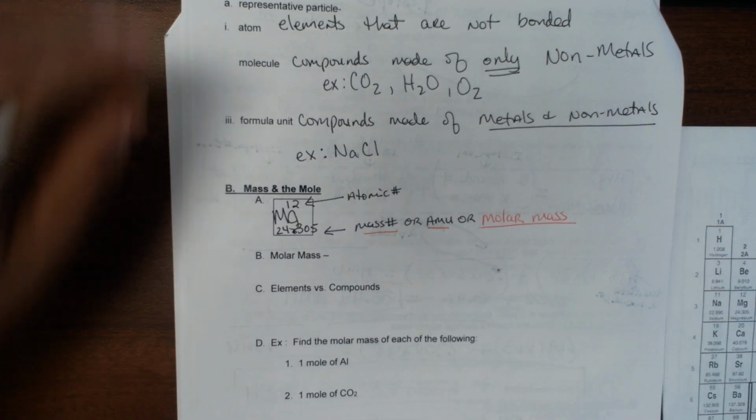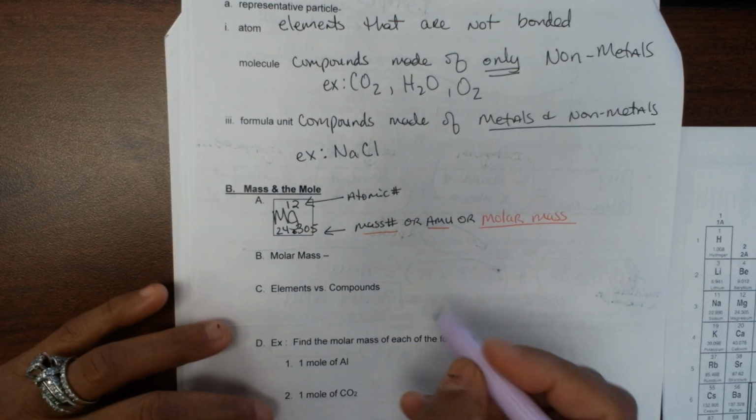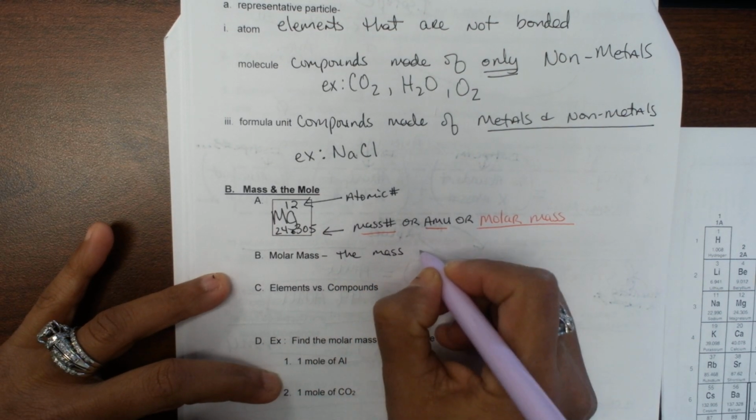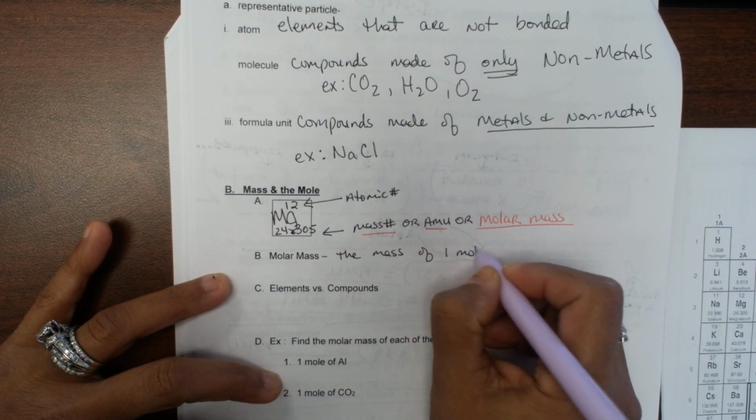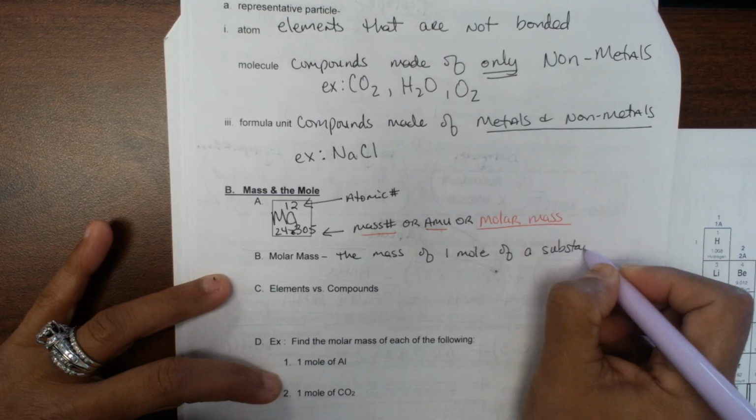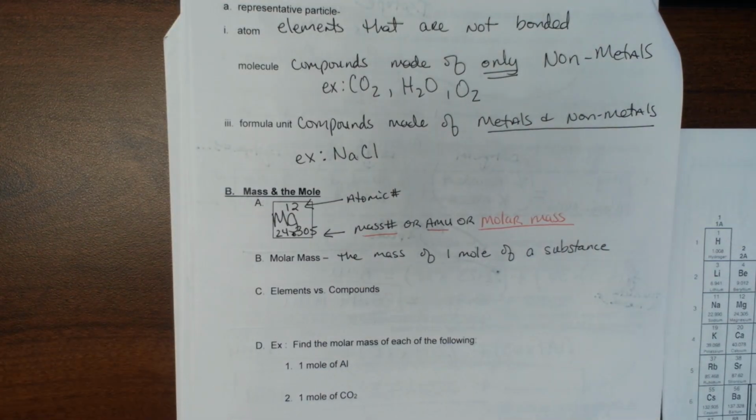The molar mass, let's look at that vocab word. The molar mass is the mass of 1 mole of a substance. To me, this is where the periodic table is so cool. We would not be able to just put magnesium inside this classroom because it's extremely reactive and it would blow up.